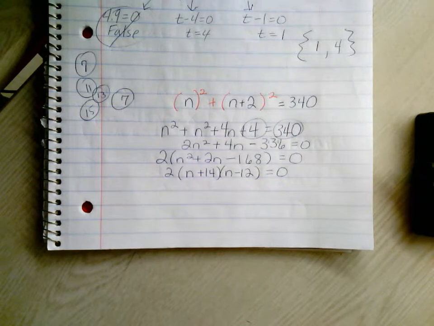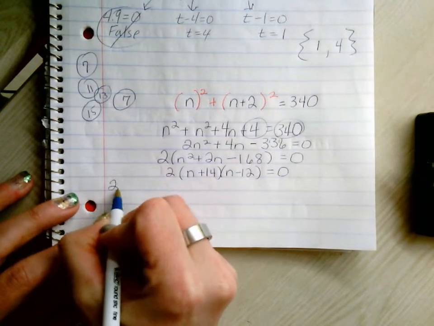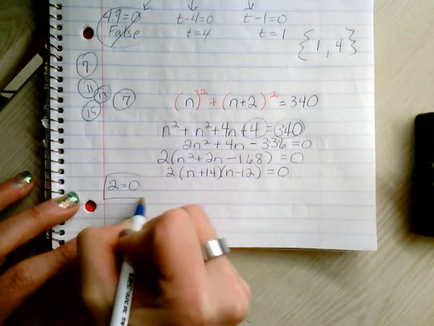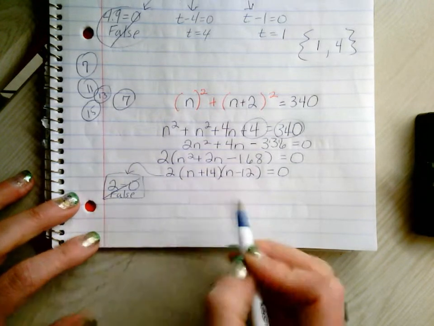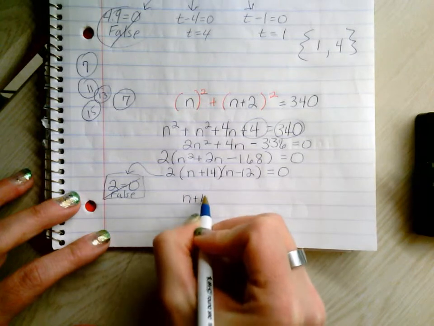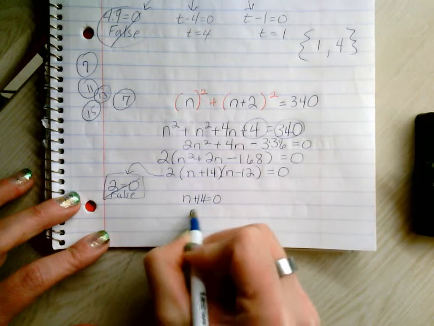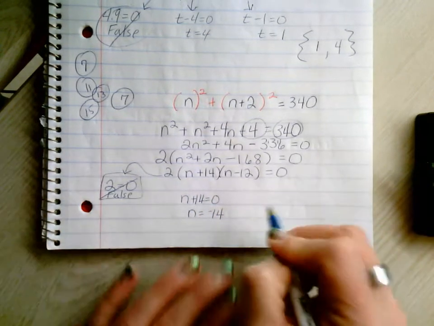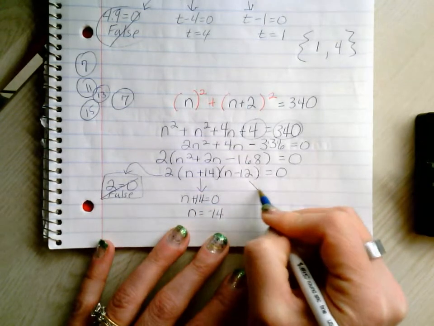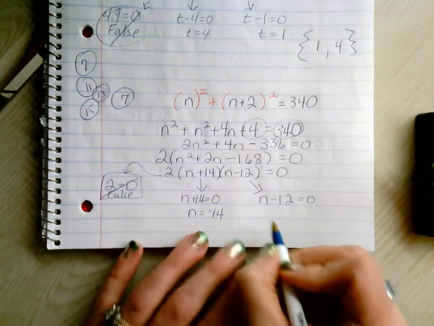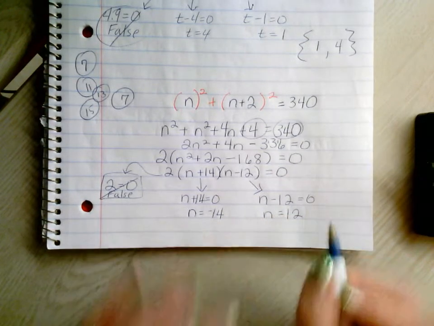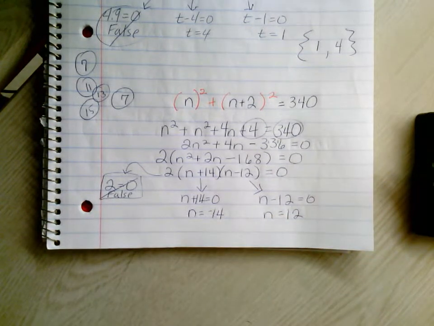Solve for 0. Which piece are you going to throw out? Yep, 2 equals 0. False. Throw it out. N plus 14 equals 0, so n is a negative 14. Interesting. That's this piece. N minus 12 is 0. So n is a positive 12. So the answer is 12 and negative 14, right?